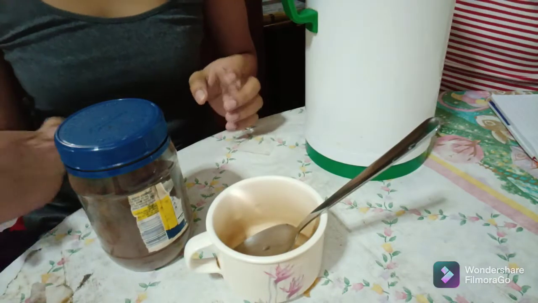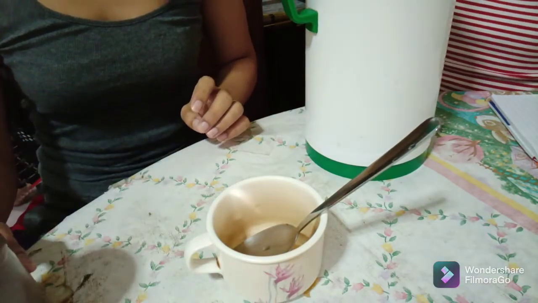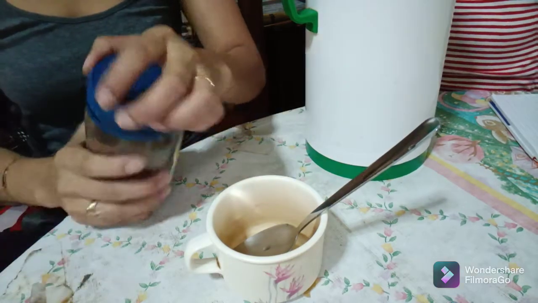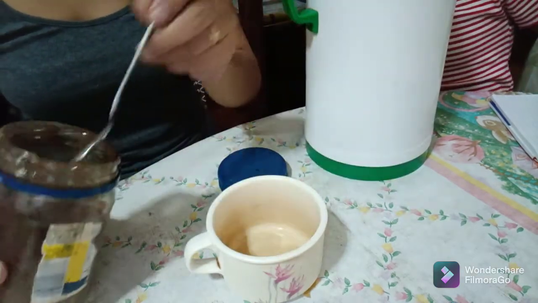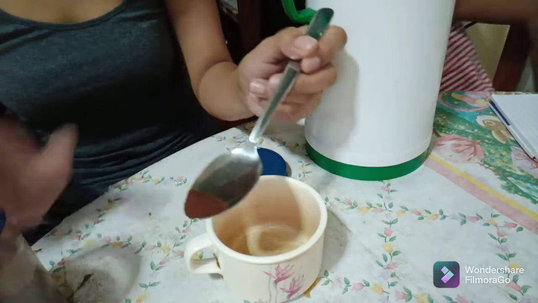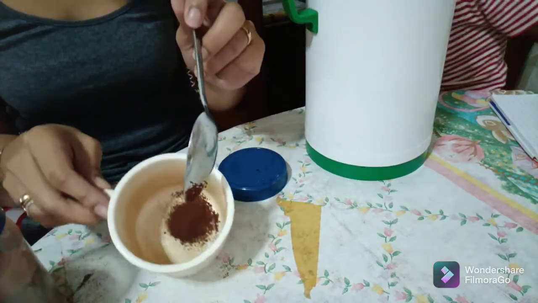Okay, now we're gonna show you examples. First we will show you examples of soluble substances. So we've got here coffee powder. Wala, mapasubok ka mang kape. Okay, so this is coffee powder.